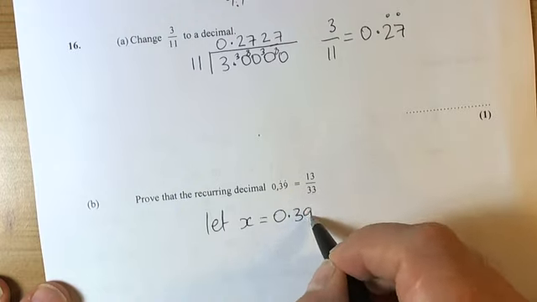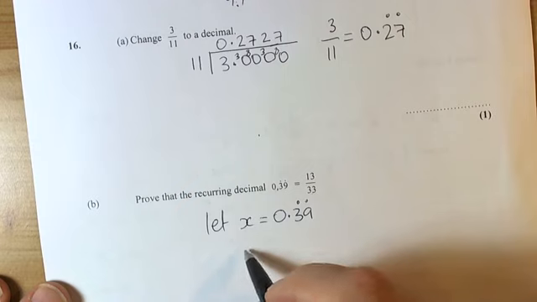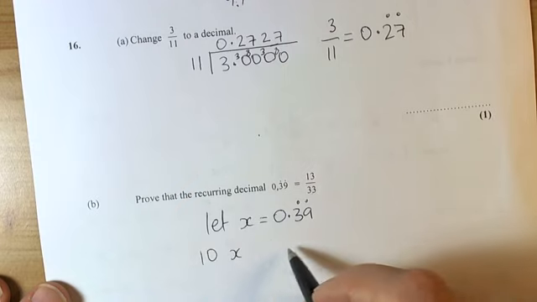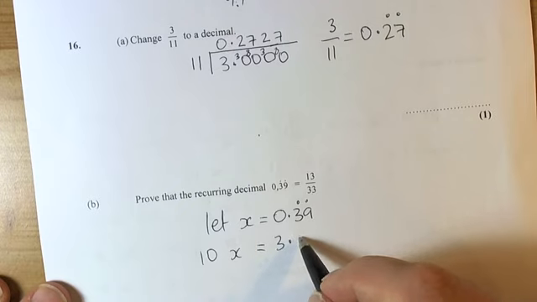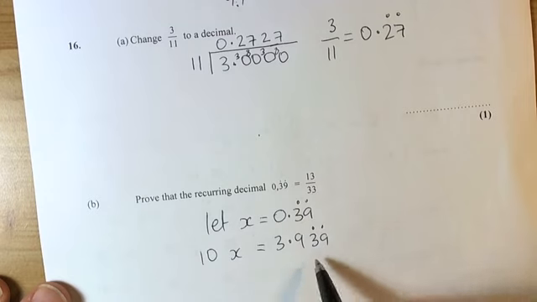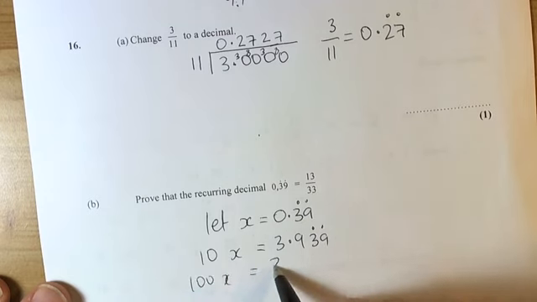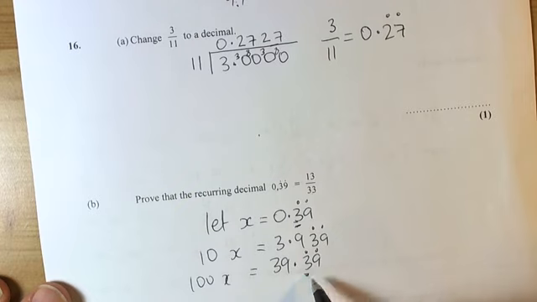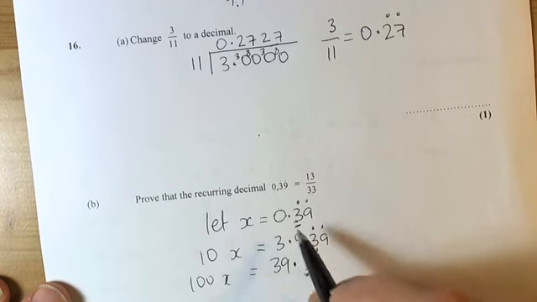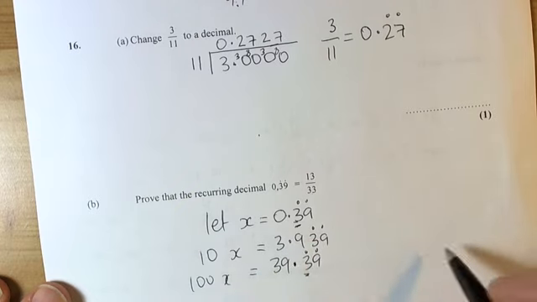So we're going to say let x equal the recurring part. Then we go through the process of timesing that by 10 to create another equation, and so the 9 and 3 move up one place, so that means that will carry on doing that. And then we do 100x, and then we end up with 39.39 recurring. So we've now got the situation where the 3 has gone next to the decimal point in two equations, the original one and the 100x one.